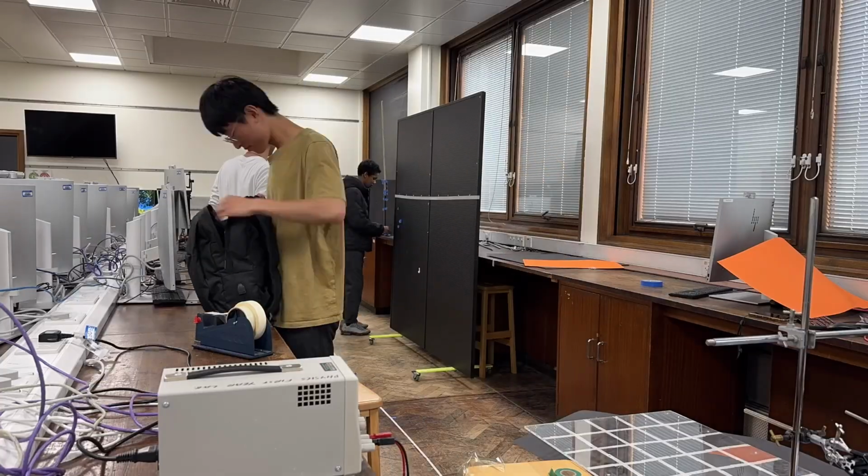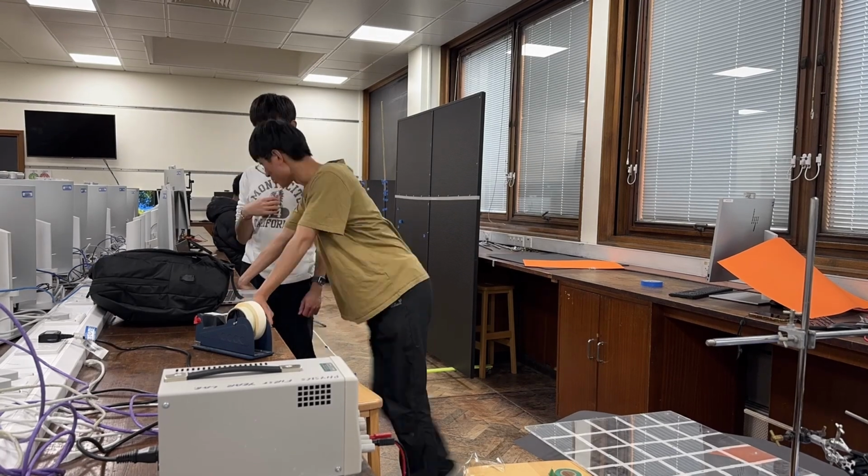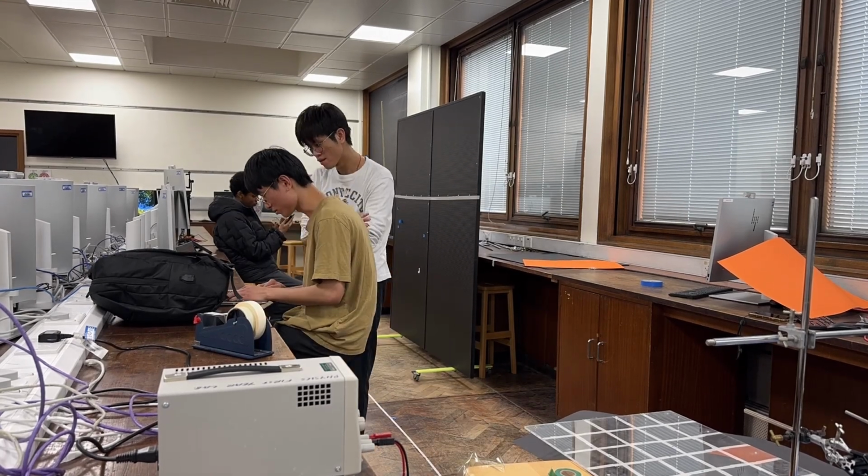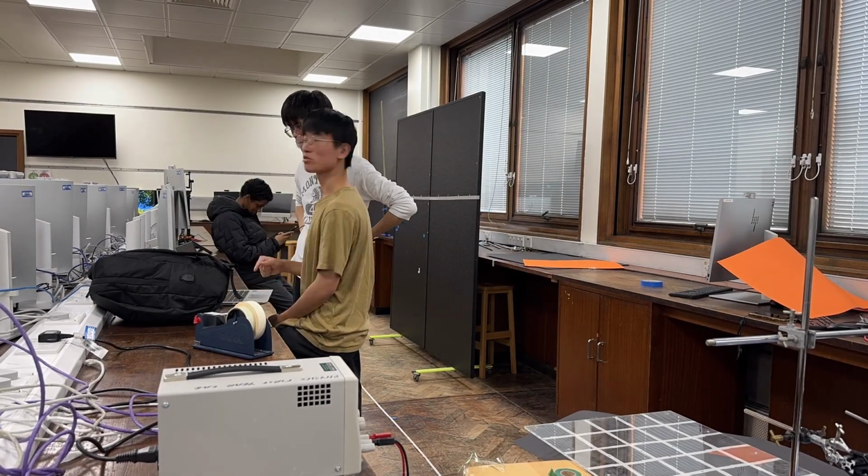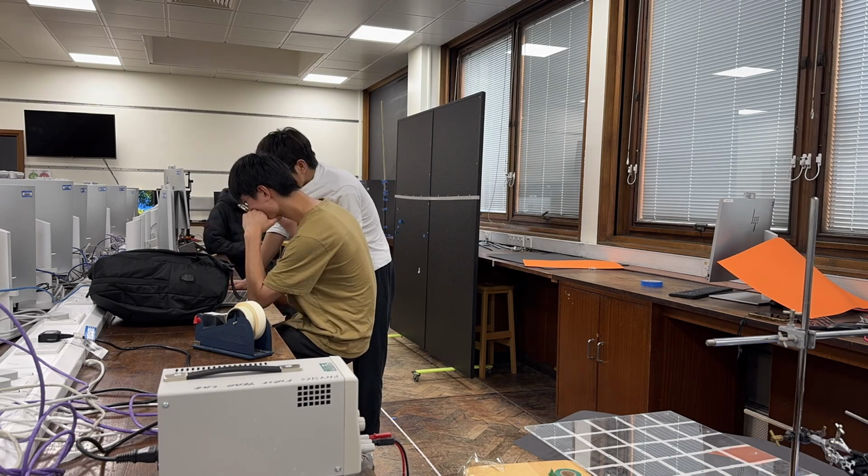After finalizing the launcher, we are finally able to carry on and do experiments. I'll hand the time to Asim to talk about our experimental setup as well as the results.